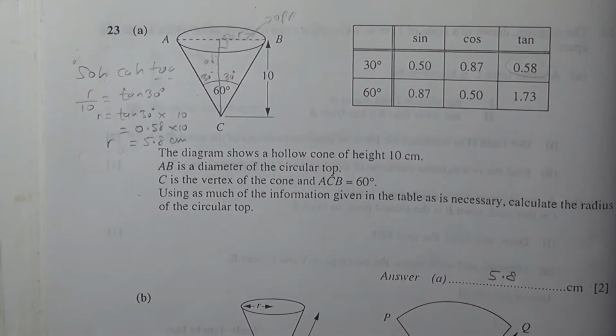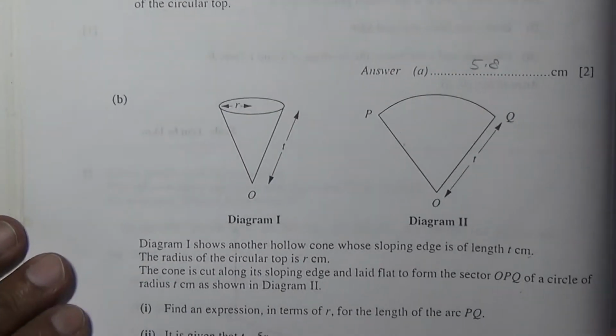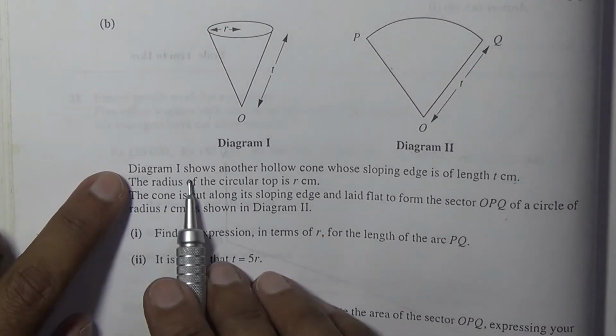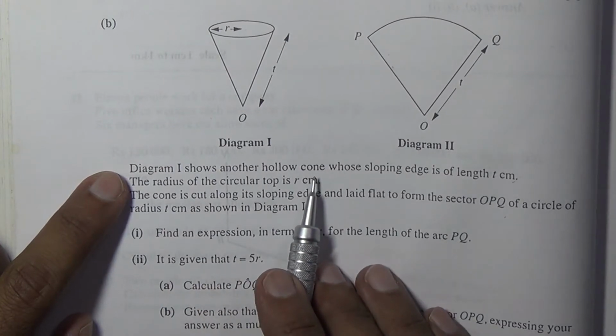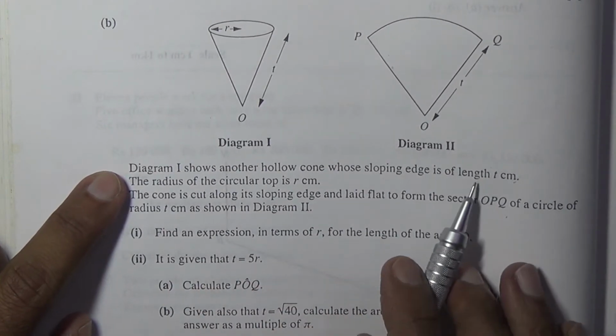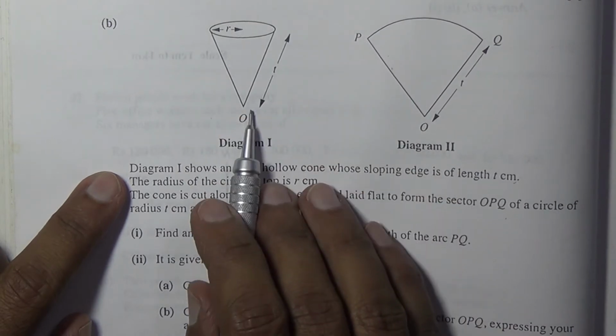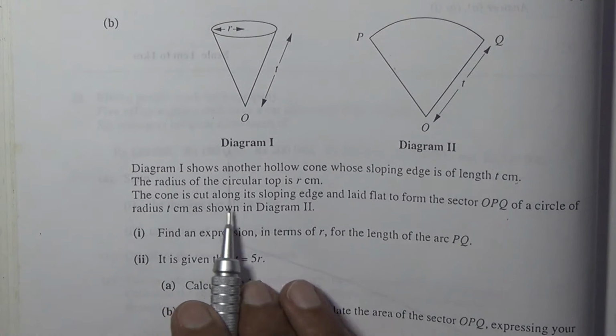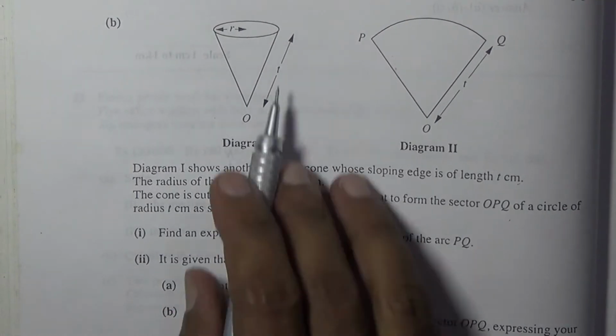Now, the second part of this question. Diagram 1 shows another hollow cone whose sloping edge is of length t centimeters. The radius of the circular top is R. The cone is cut along its sloping edge.